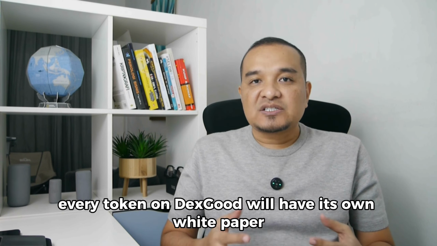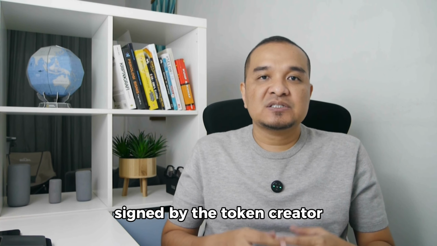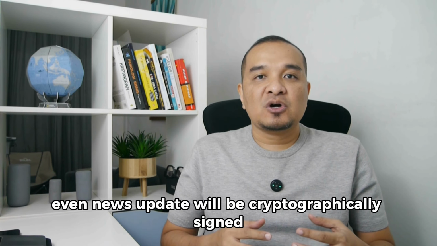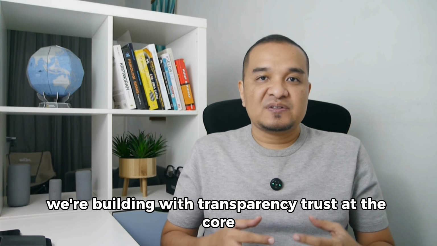Every token on DexGood will have its own white paper signed by the token creator. Even news updates will be cryptographically signed using the creator's private key. We're building with transparency and trust at the core.